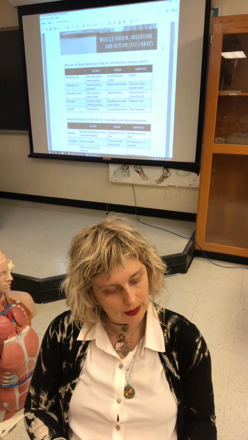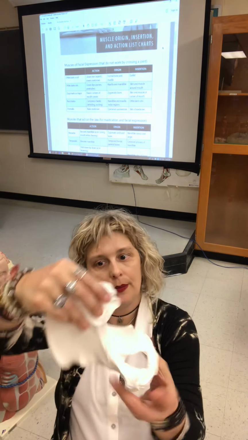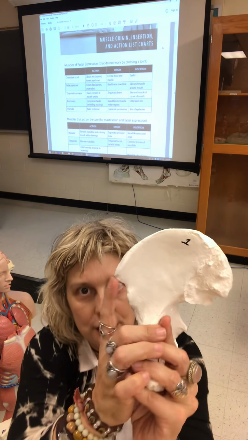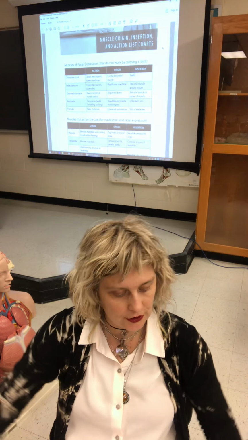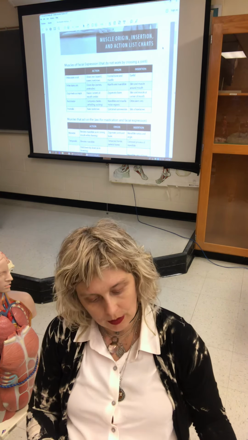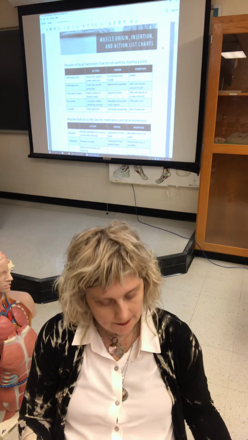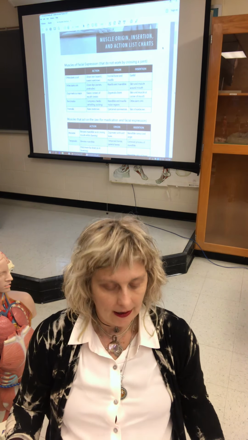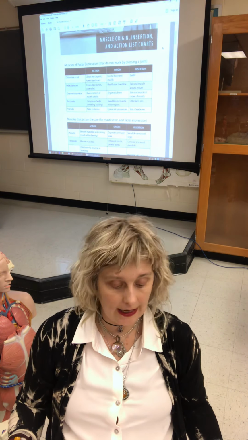So what about Sartorius? Origin, as I said previously, anterior superior iliac spine. So here is your hip, and you're going to see anterior superior iliac spine is the origin. Insertion is going to be the aponeurosis, proximal medial portion of the tibia. Action, here it is. It does a lot. Flexion, abduction. So abduction, move the thigh away. Flexion, abduction, and lateral rotation of the thigh.